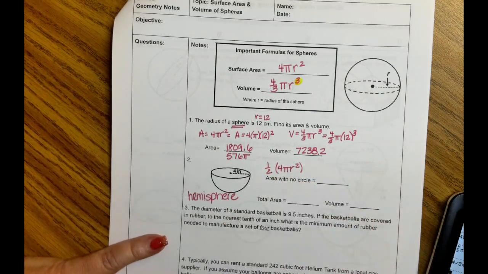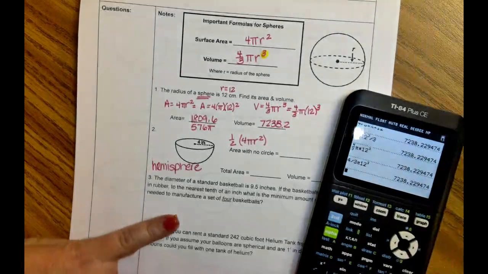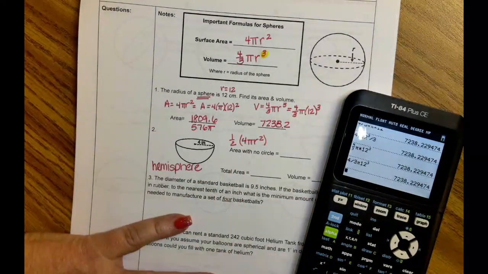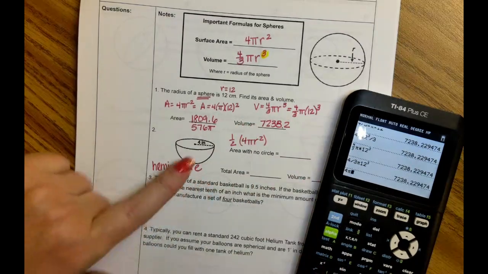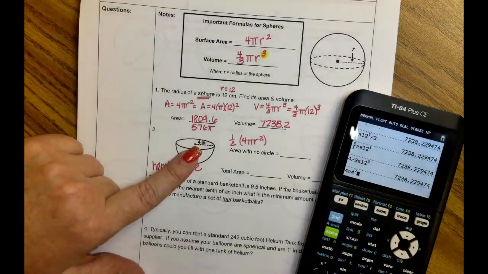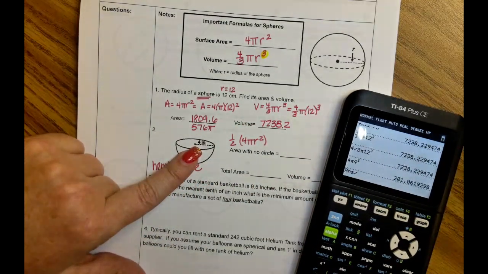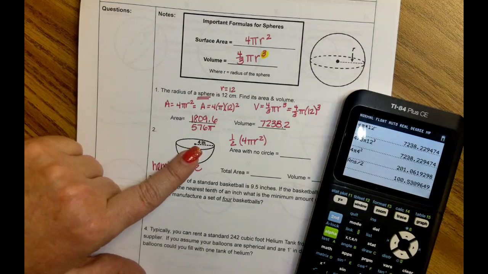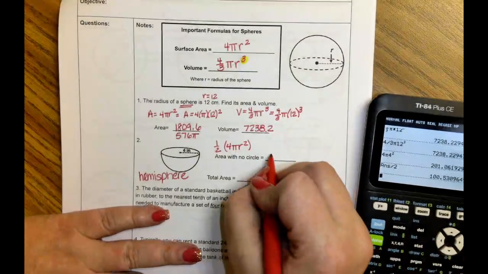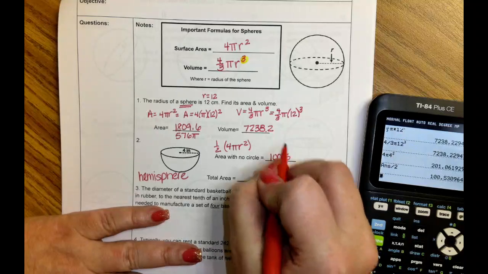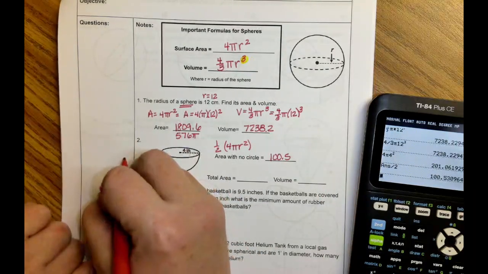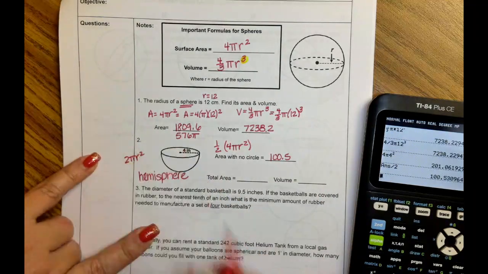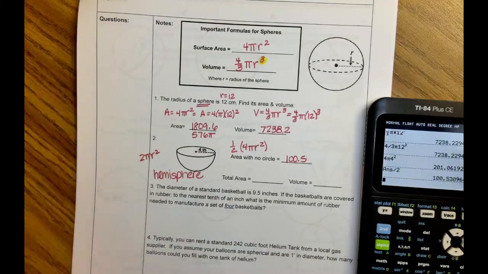So you can deal with this however you want. You can take half of 4 and just do 2 pi r squared, or you can find 4 pi r squared and then divide by 2 at the end. Just don't forget to divide by 2. That is 100.5. Or a hemisphere is the same as 2 pi r squared. If the whole sphere is 4 pi r squared, then a hemisphere would be 2 pi r squared. Now that's if I don't want to include a top.